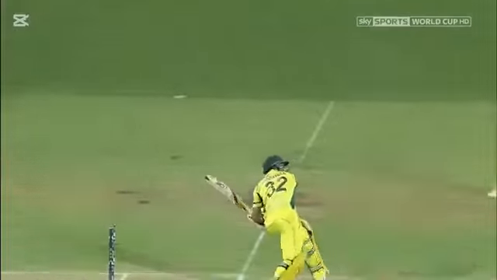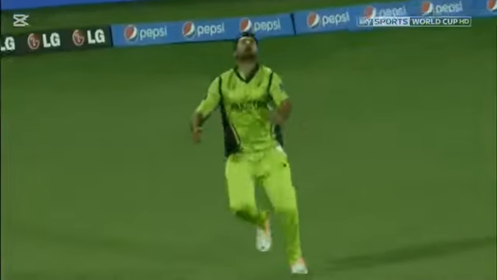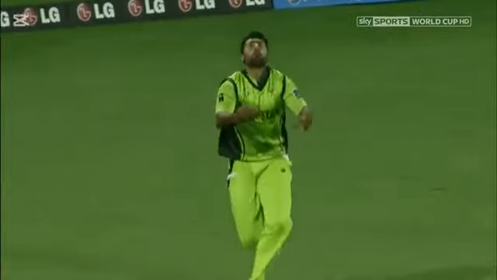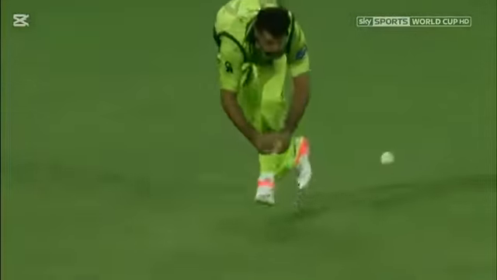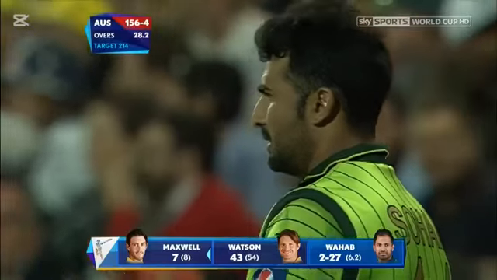Well, you've got to feel for Wahab Riaz. He's created so many opportunities tonight. Two have been grasped. This is an incredible shot from Glenn Maxwell, and another big miss. Defending 213, Pakistan just can't afford to put him down. It wasn't straightforward. Oh, that's just terrible.